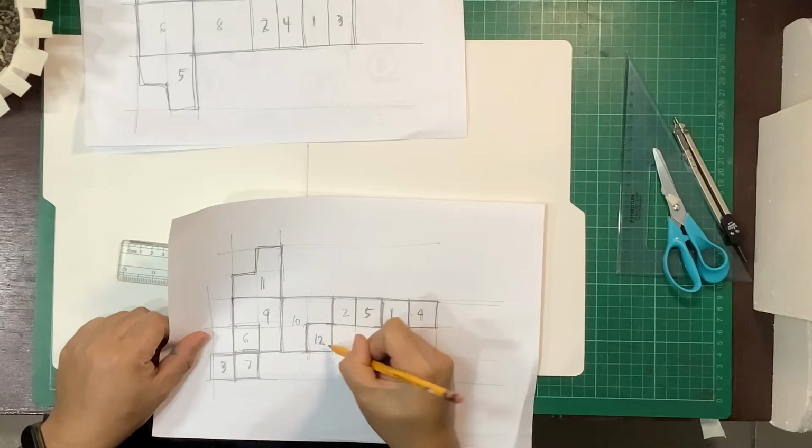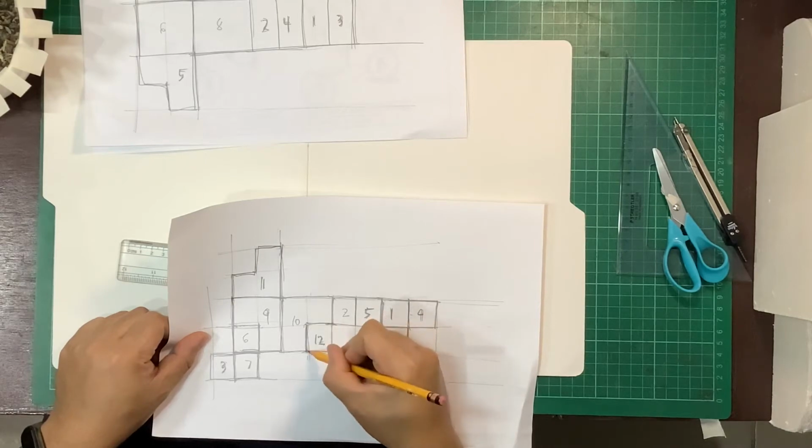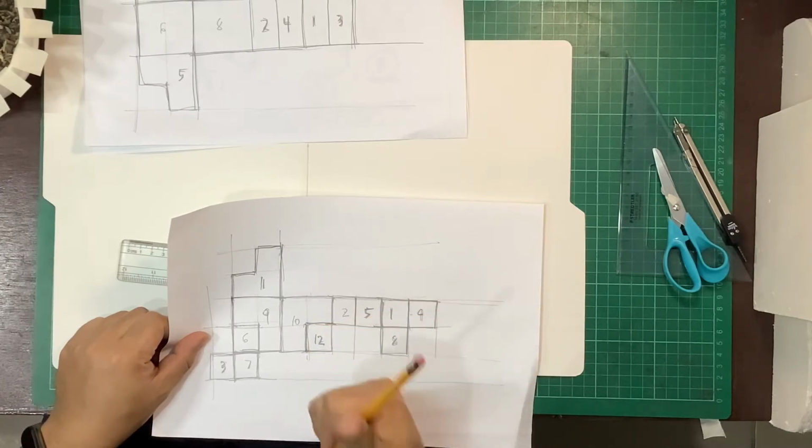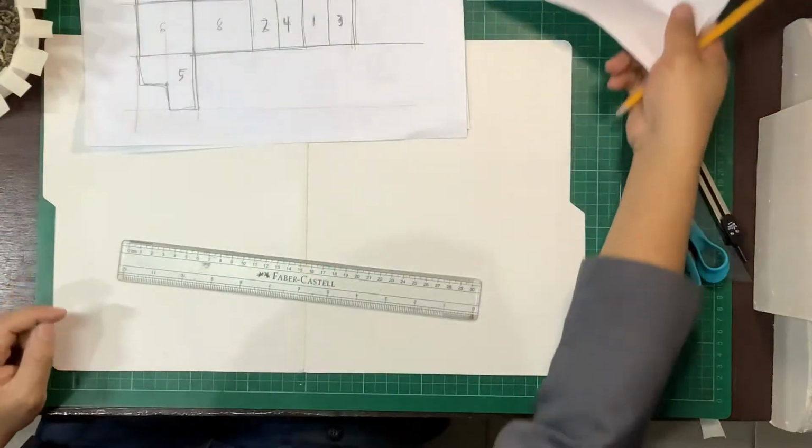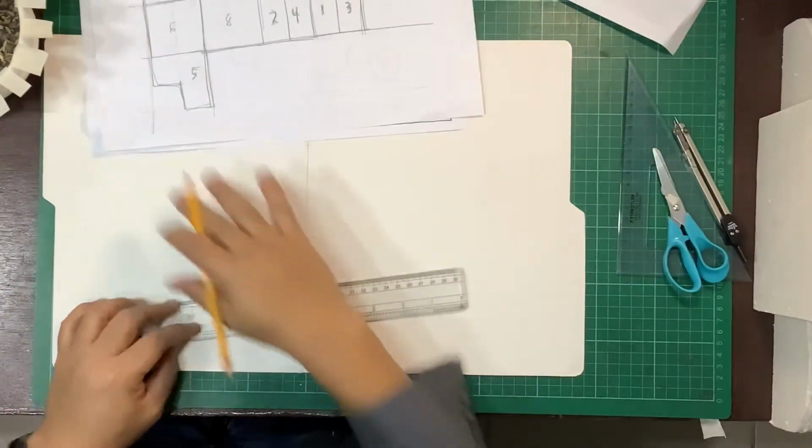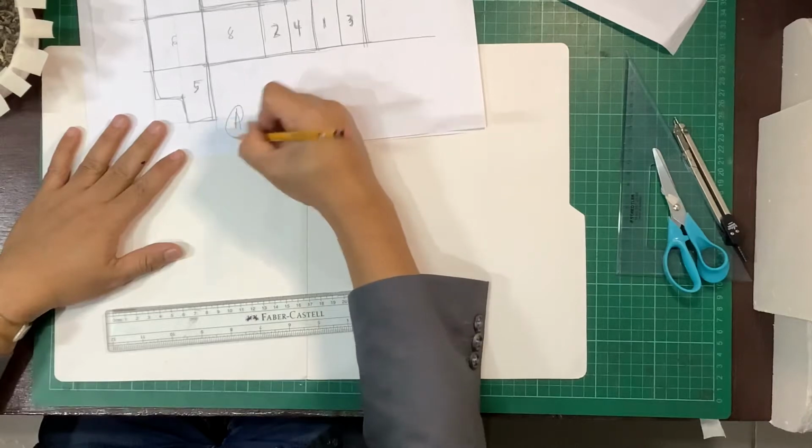Okay, for portions like this, you need to cut in here, or any part which you think is appropriate for you to form the object. So let's start with object A. This is object A again.